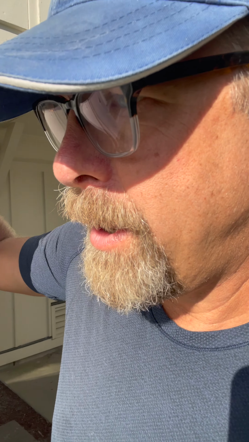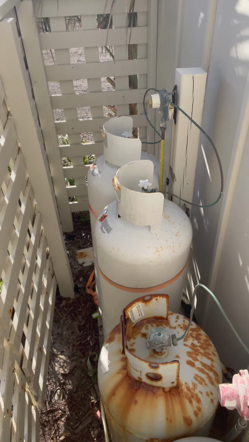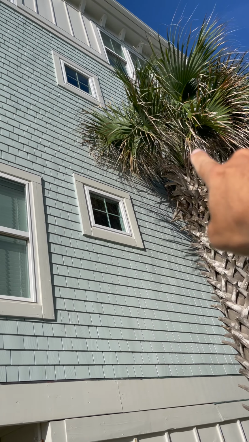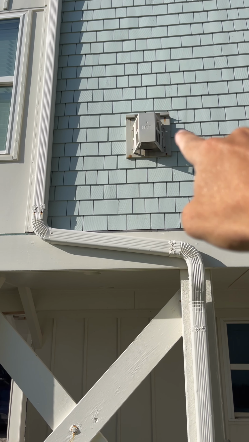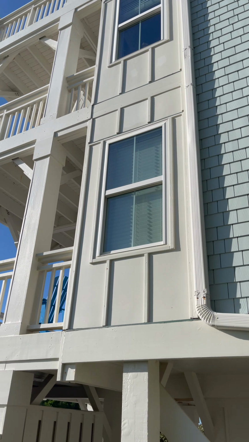Got some propane tanks, I doubt for the heating system, probably the stove and oven. Maybe the hot water tank, though probably the hot water tank is electric. Another tree in contact. Siding looks good. See, we may have a gas fireplace there. So far, not bad at all.